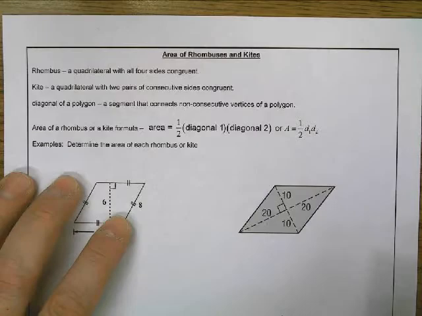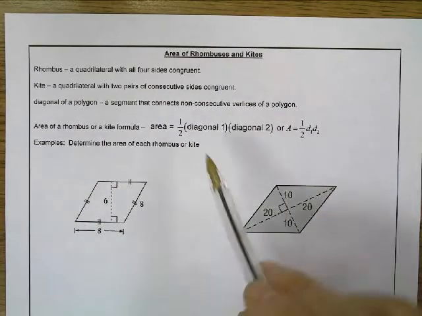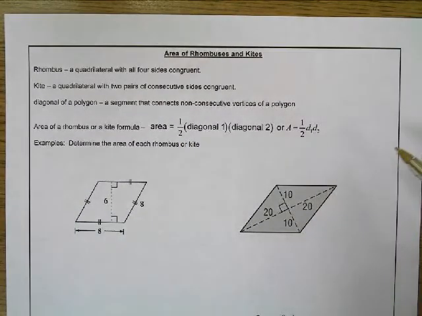The formula for area is 1/2 times diagonal 1 times diagonal 2. So you take the diagonals and multiply them together, and then multiply that by 1/2 or divide by 2. We're going to plug in the formula and put it in the calculator just like it looks.